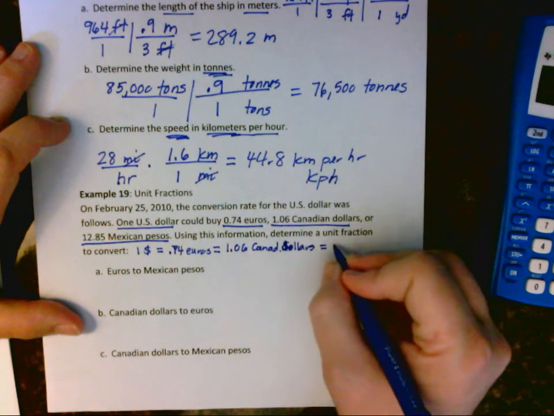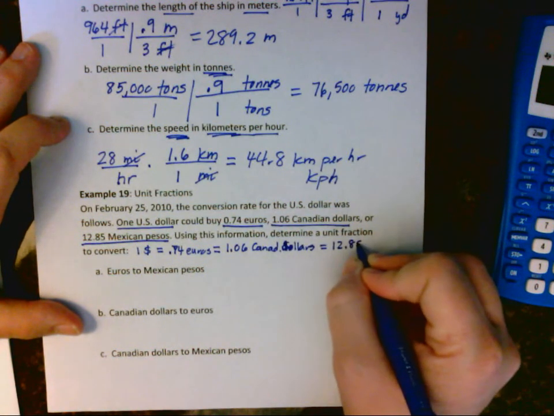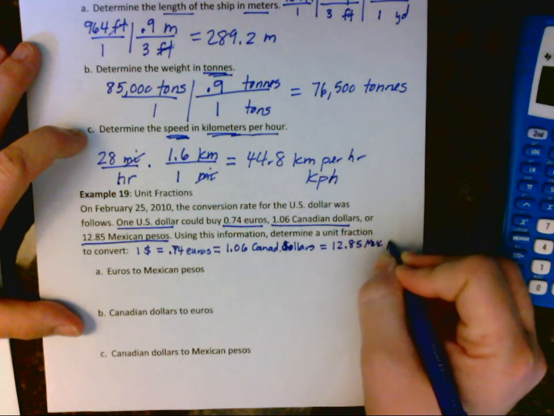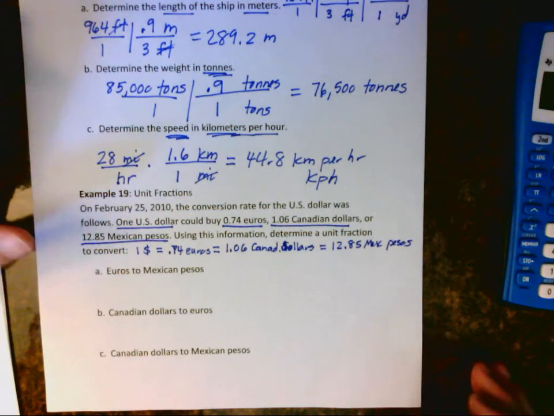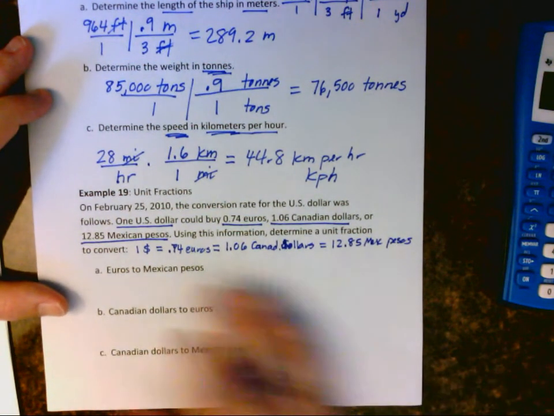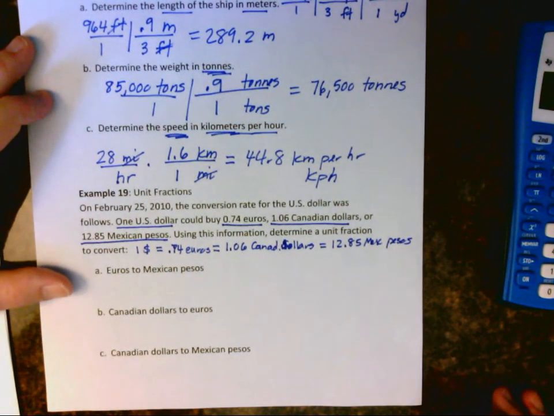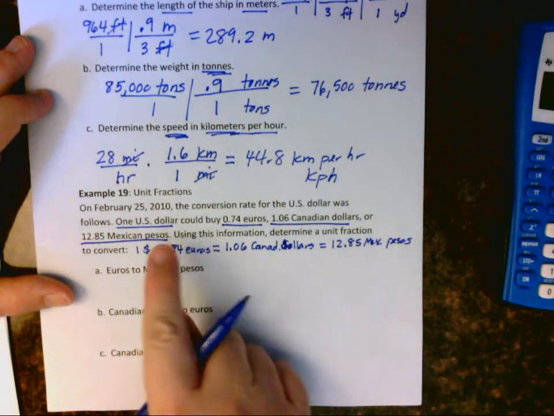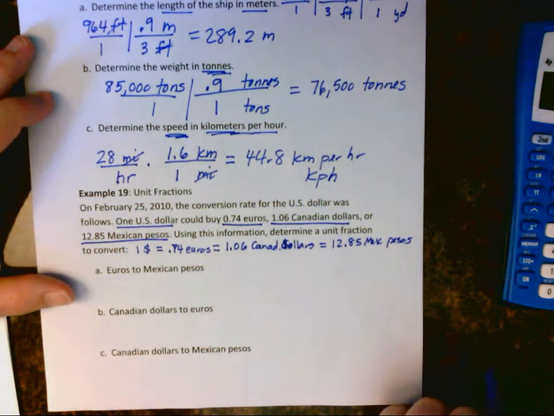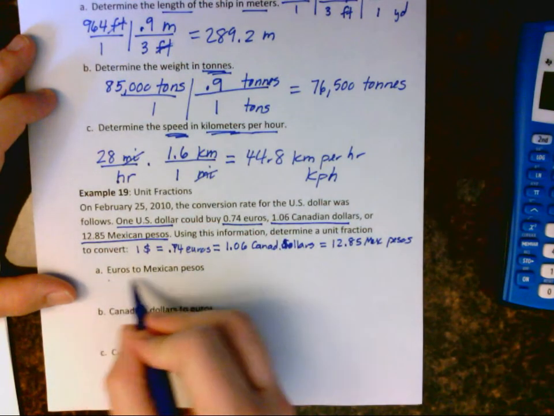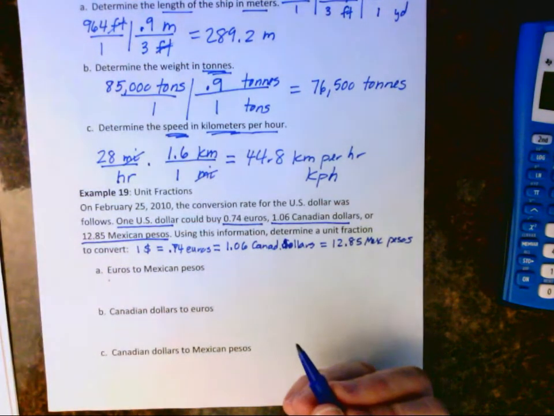Which is also equivalent to 12.85 Mexican pesos. So any of these equals $1, so they all equal each other. It's one grand equivalence. And the fact that this equals this and that equals the dollar, by the transitive property, they equal each other. Euros to Mexican pesos.